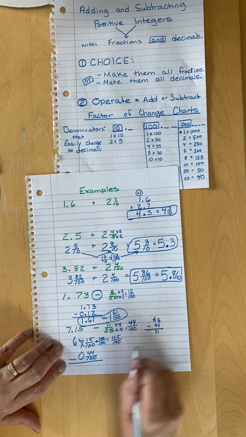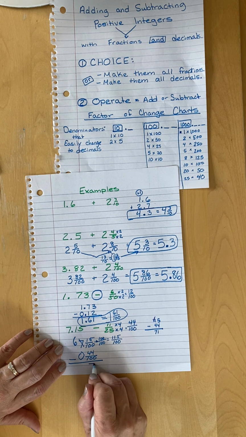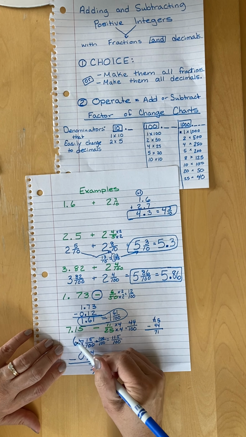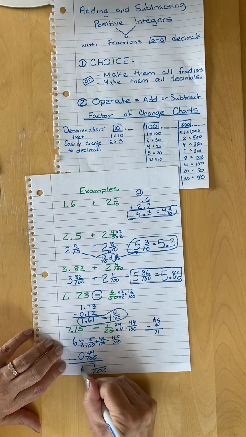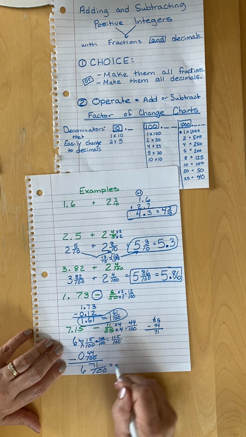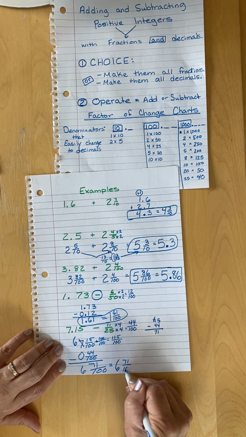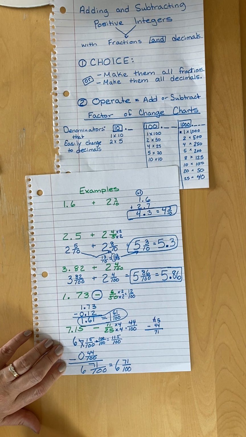So now what I have is 71 hundredths. Subtract my whole numbers. 6 minus 0 is 6. And I have 6 and 71 hundredths.